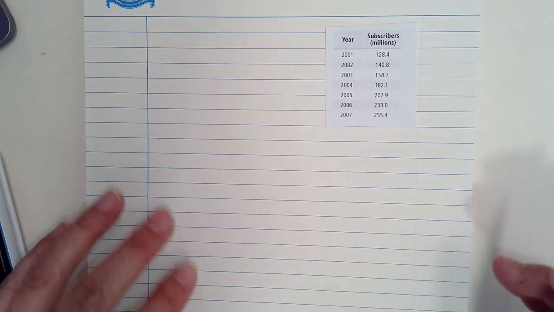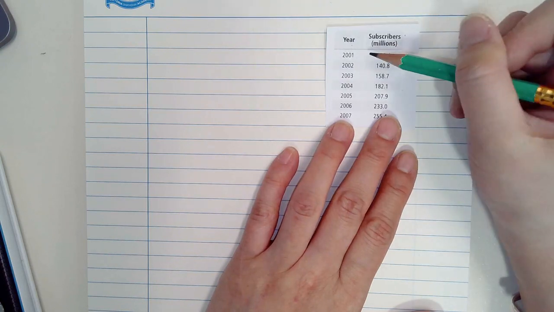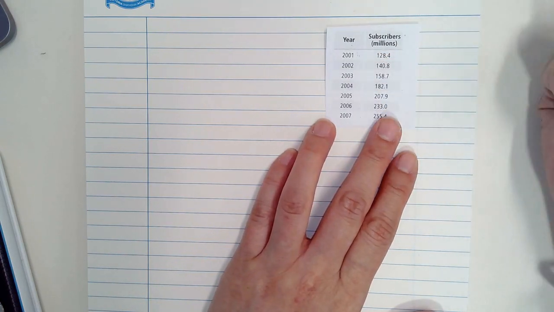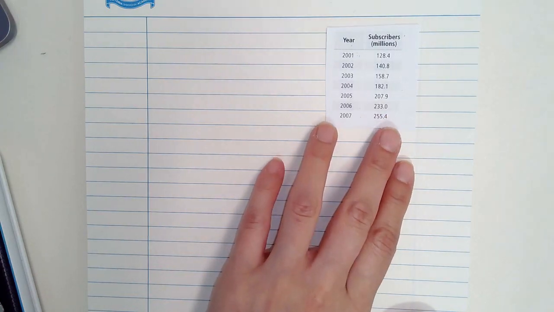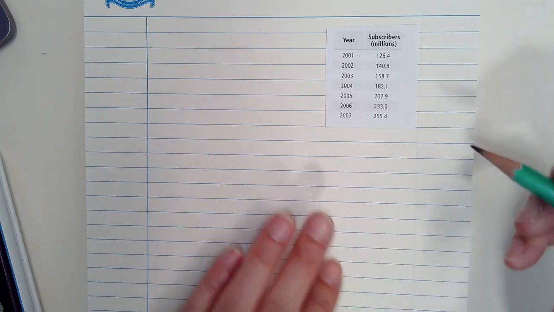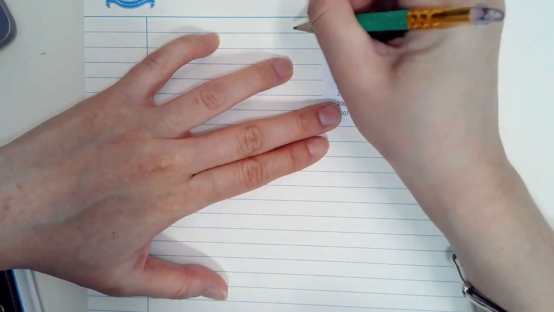So we got some data here. This is for year and subscriber. You are always welcome to do 2001 to 2007 there. However, the number will be really big, and then we will really shift to the right of the graph. So I would change it to set it to become year before.